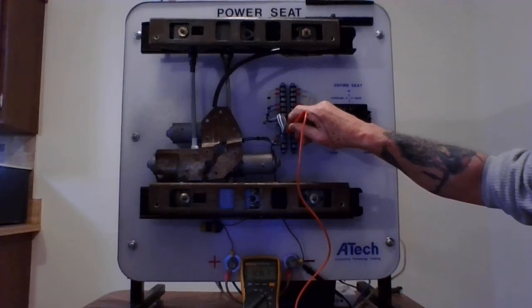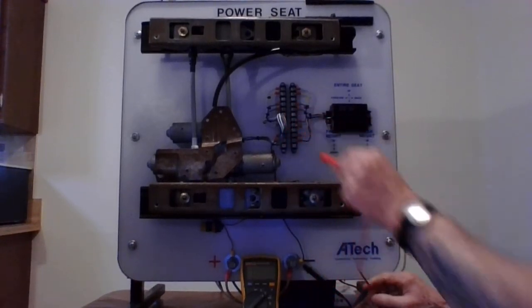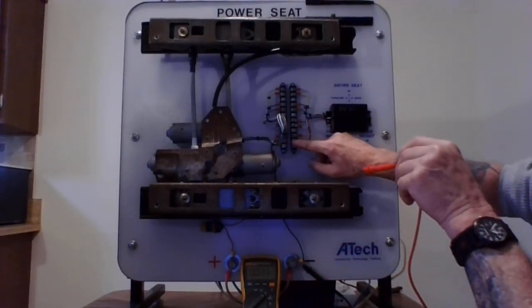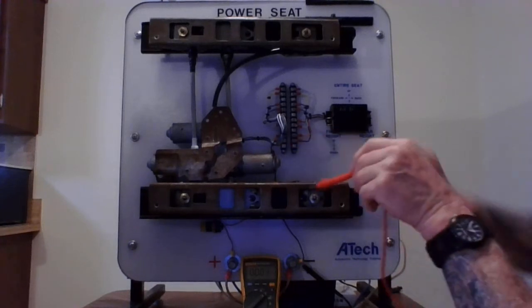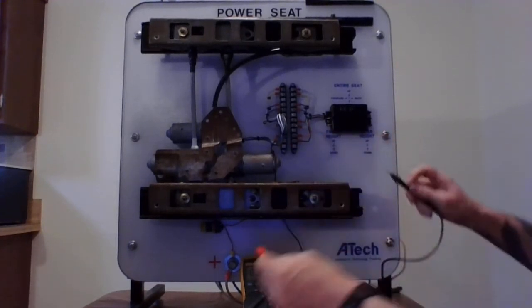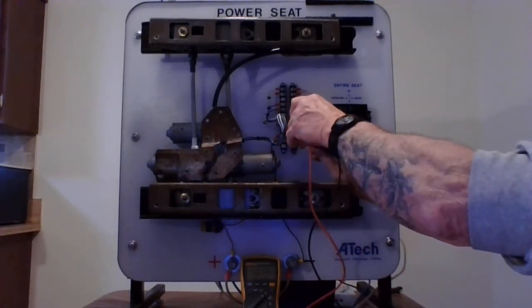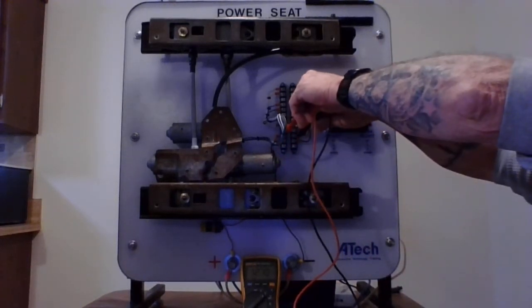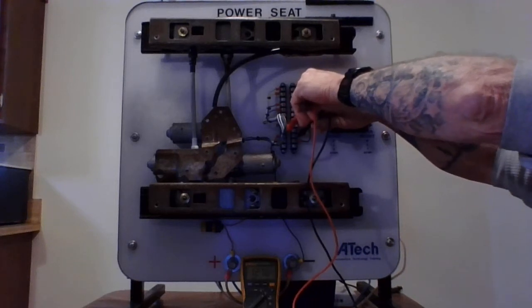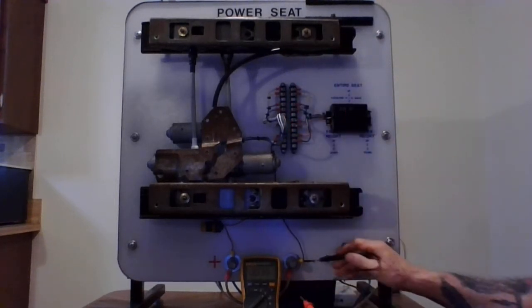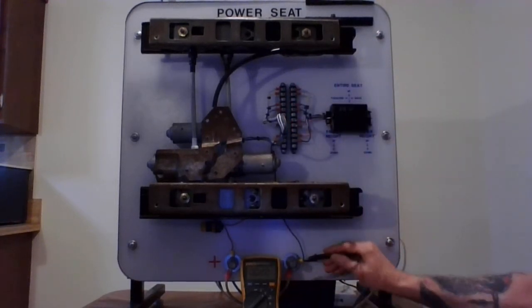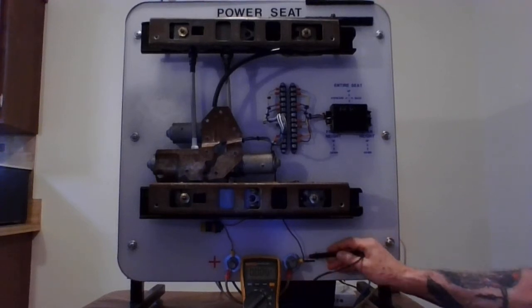So I have good voltage, and I know this is a good ground. I should check this other ground too. I'm going to make sure this is also a good ground to my voltage. I can go back to the battery, or I can stay up on the orange wire; either one's not going to matter. I'm going to go to the black wire here, which is my ground. So I know I have a good grounding system inside the seat mechanism itself.